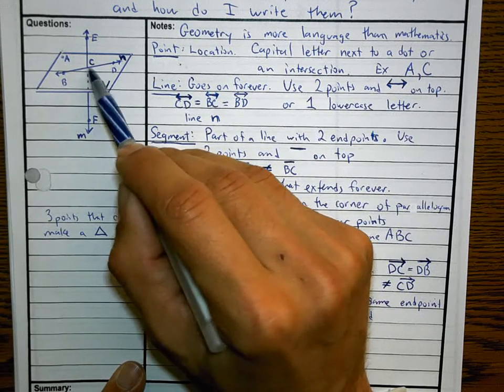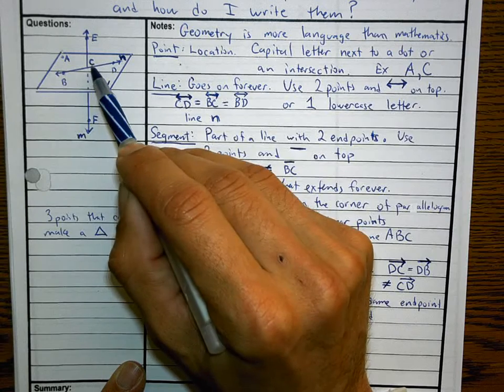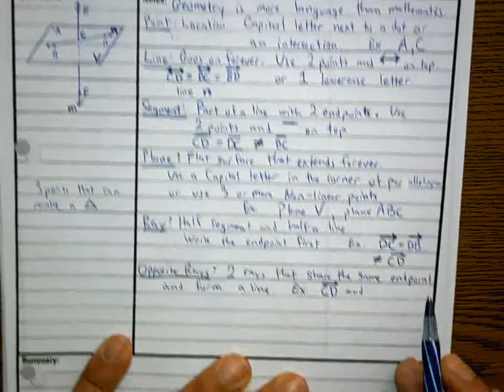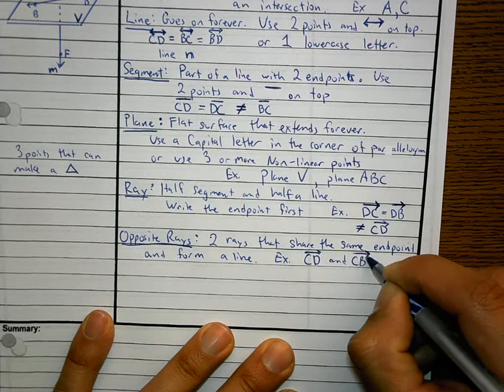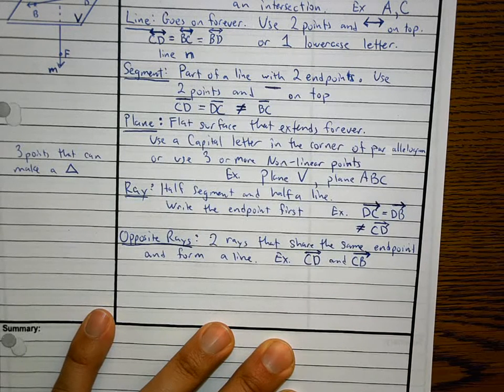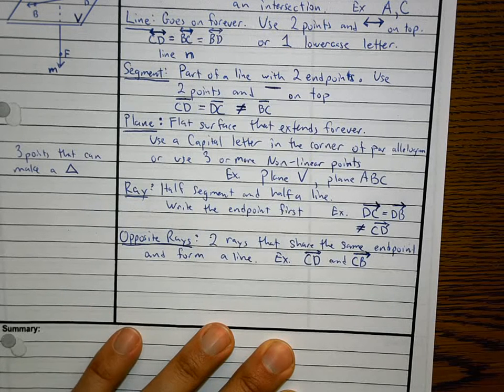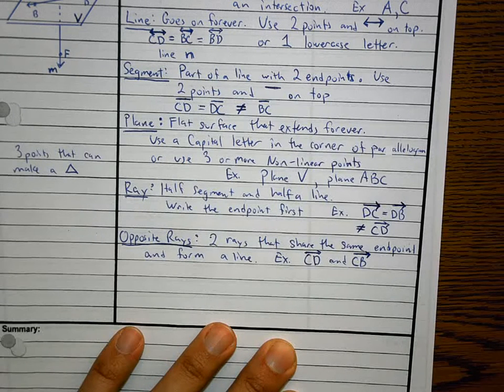How do we write it? We write it as, I'm hoping this is what you're thinking, ray CB. Is that what you were thinking? Good. Question by Rachel. Why would it be C? I didn't hear the second part. Why would it be C for the ending?